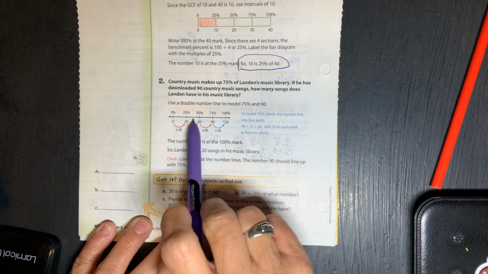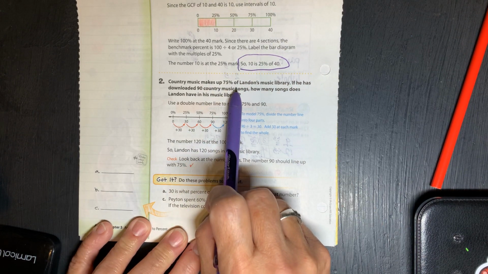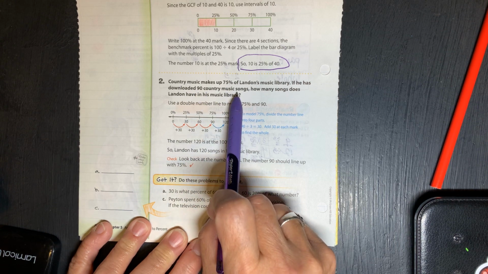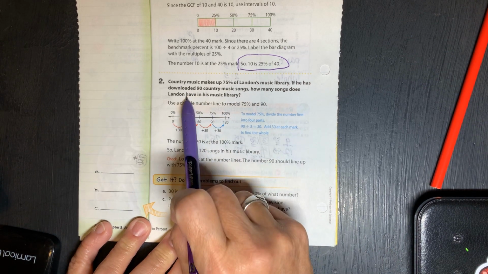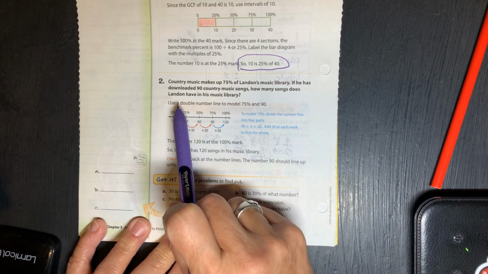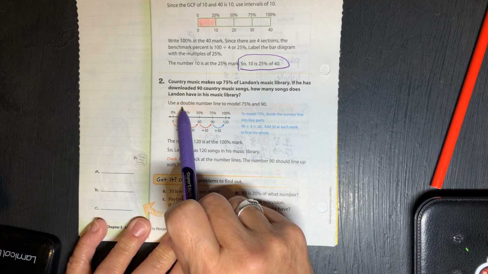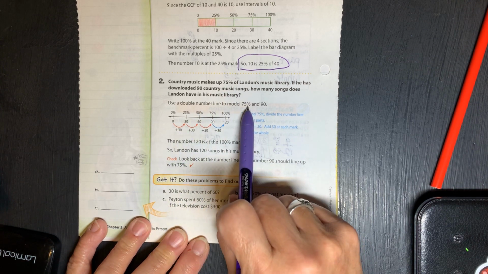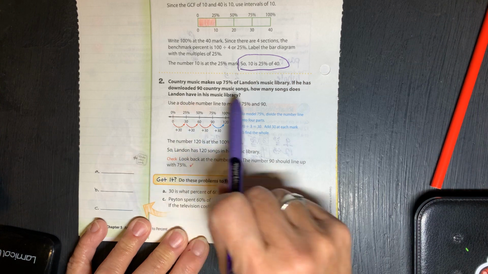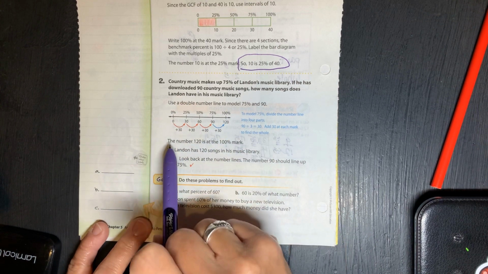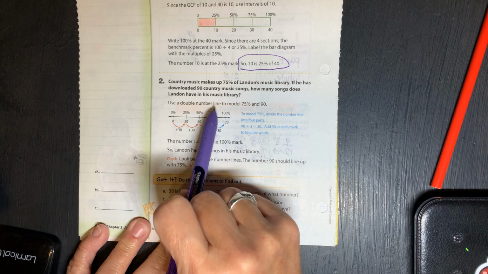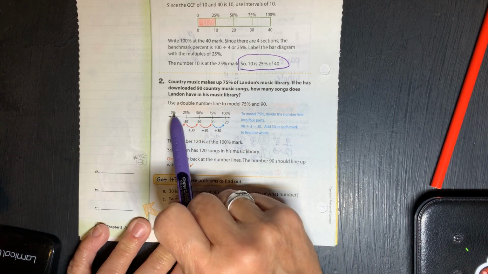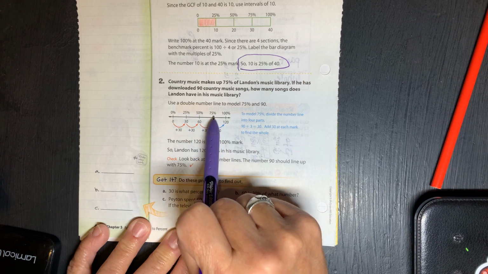Okay. Down here, it says country music makes up 75% of Landon's music library. If he downloaded 90 country music songs, how many songs does Landon have in his music library? So we know that 75% of his music is country, and he downloaded 90 songs. So this is saying to use a double number line to model. So they're showing that on the top, you're modeling 75%, right?